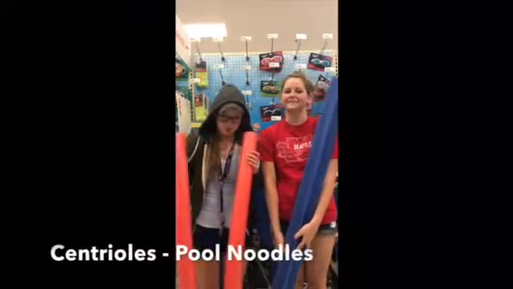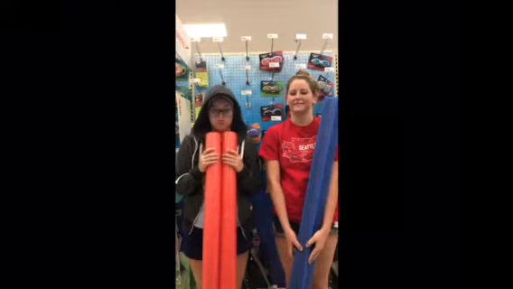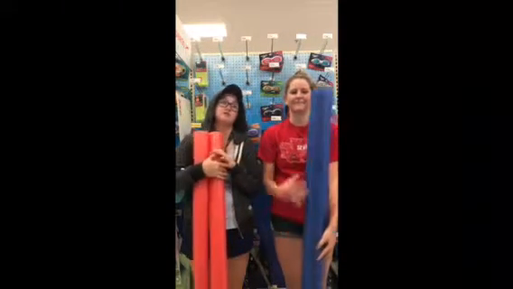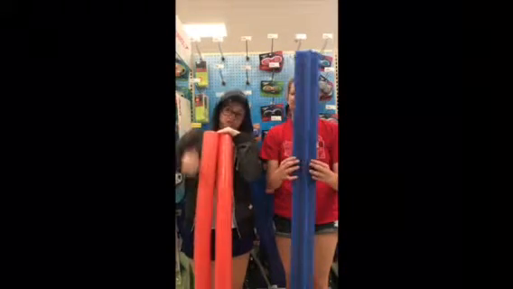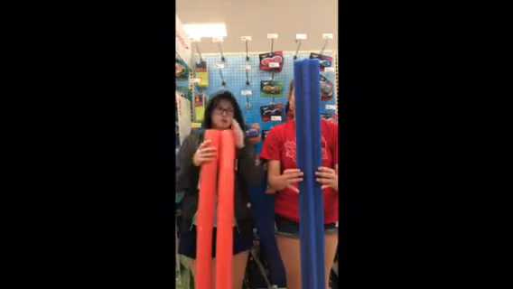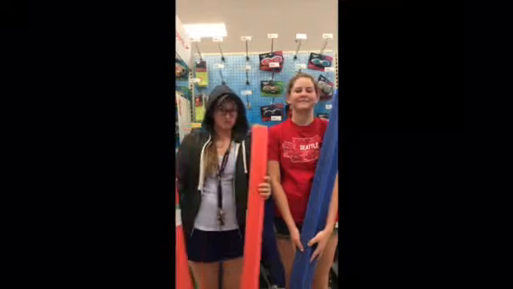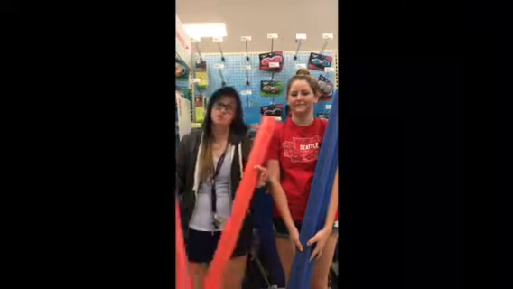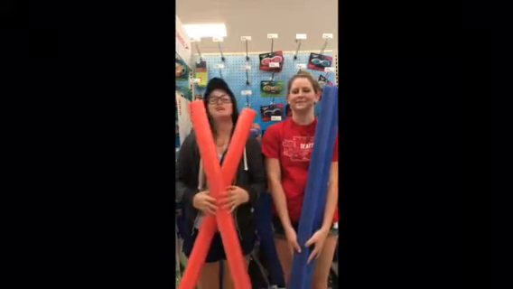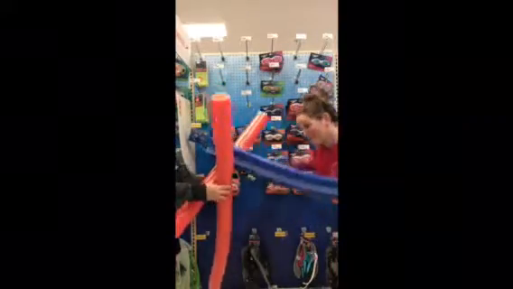And now we have centrioles, which are located in animal cells and aid in cell division. So for our analogy, we have the centriole represented by this pool noodle, and it's basically just a cylindrical molecule. And the chromosomes, which the centriole aids in splitting during cell division, are represented by these two pool noodles. So now we shall reenact what a centriole does within the cell. And there you got it.